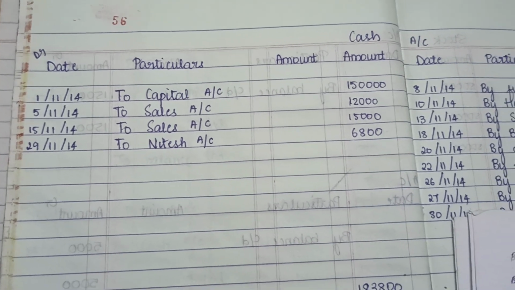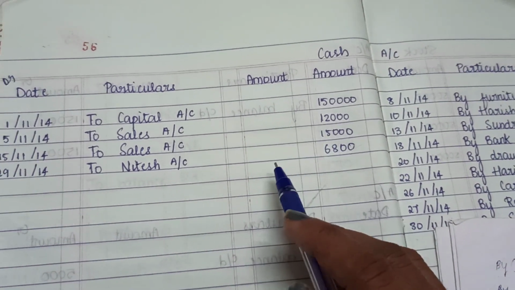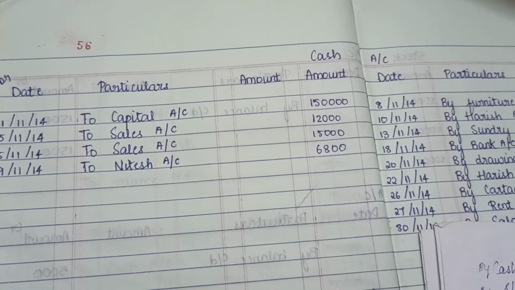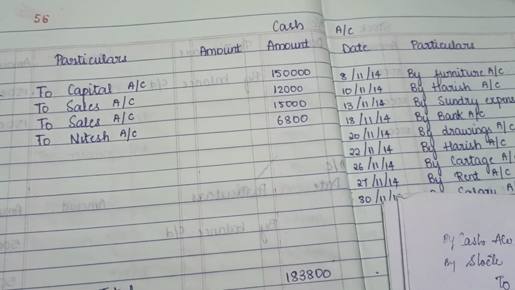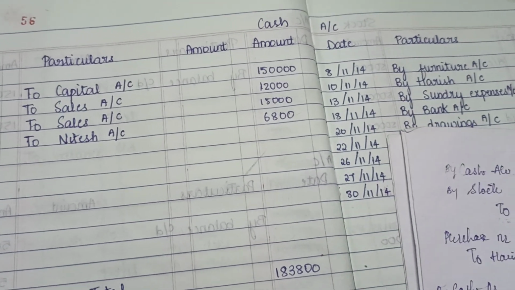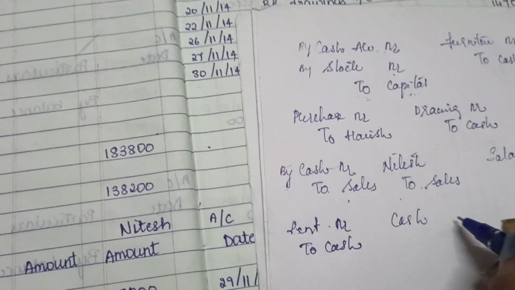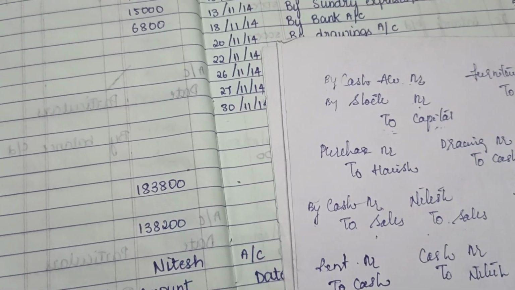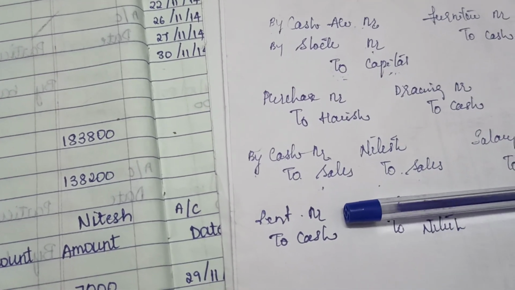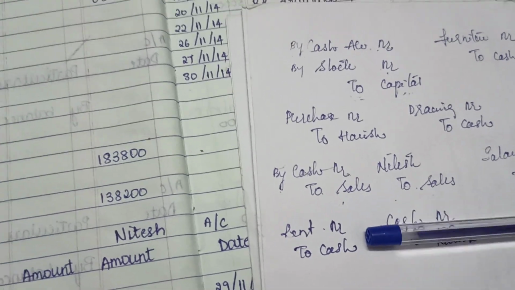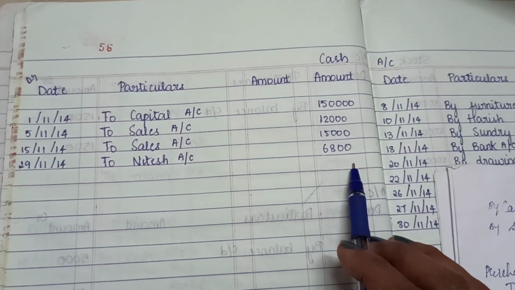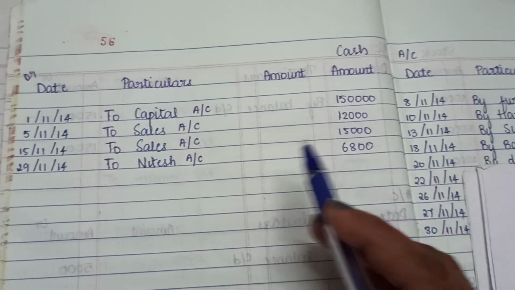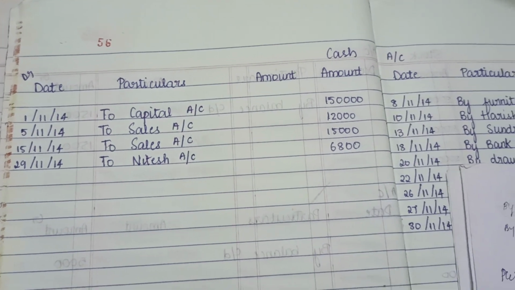On 29th here it's given as Nitish, right? You have received the cash receipt from Nitish. So the journal entry we have entered here is cash account debit to Nitish account. You see in your journal entry here. Since we are preparing cash account, close this cash. What is remaining now? To Nitish, which will come here in the debit side. So to Nitish account we have entered. This on 29th. So I am explaining all the debit transactions. Then we will go here for the credit one.